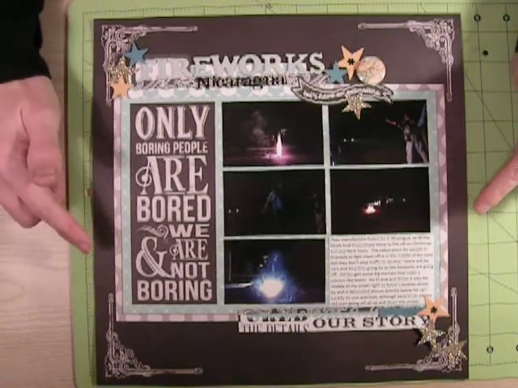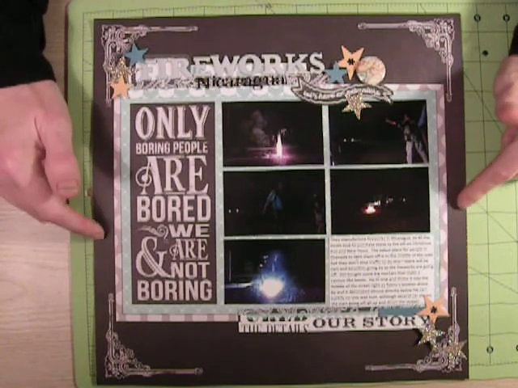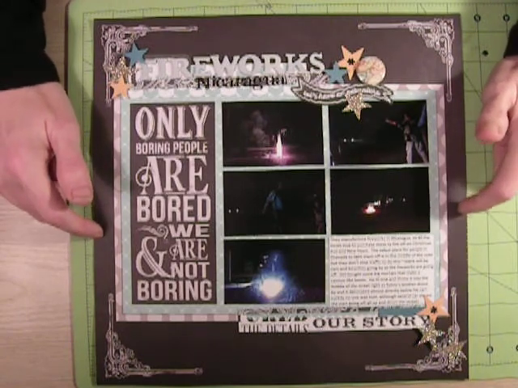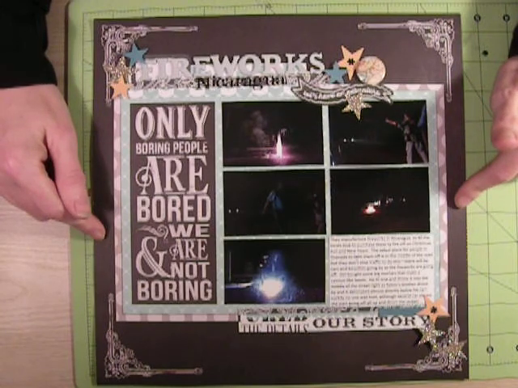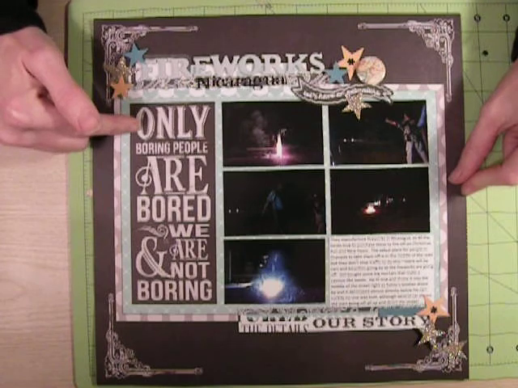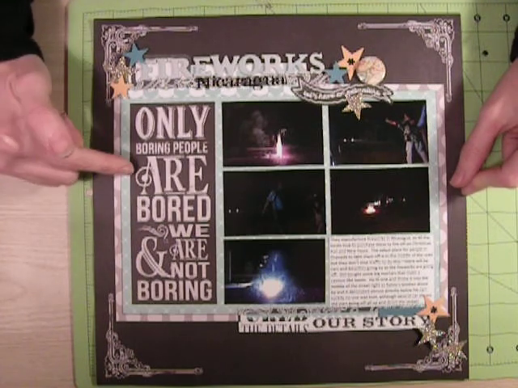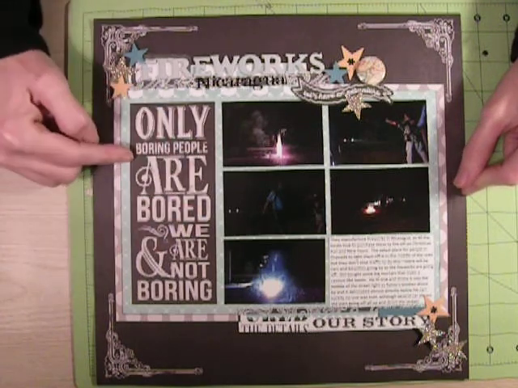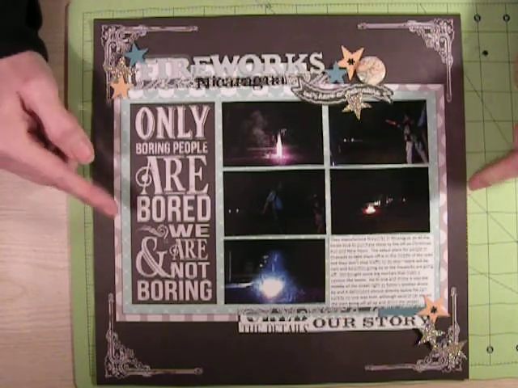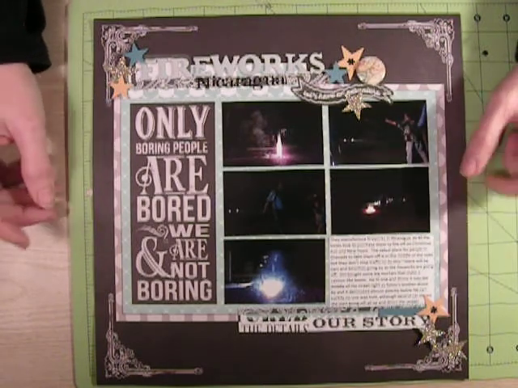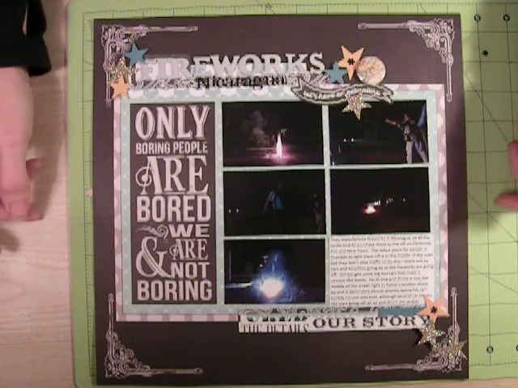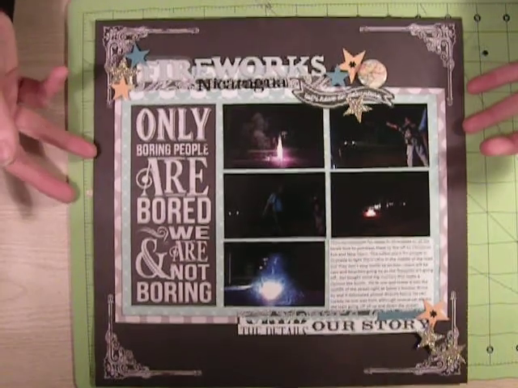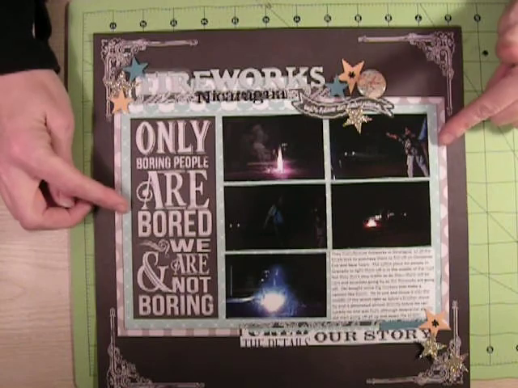Essentially, I got this new chalkboard print. I think it's my Mind's Eye, the new set that came out at Joann's. I loved this sentiment, and I cut it down to put it on here because my husband and I are always doing something. We're never bored, and so sometimes what we do winds up being a little crazy, but it kept us busy. So I wanted to use that, and I just layered it.